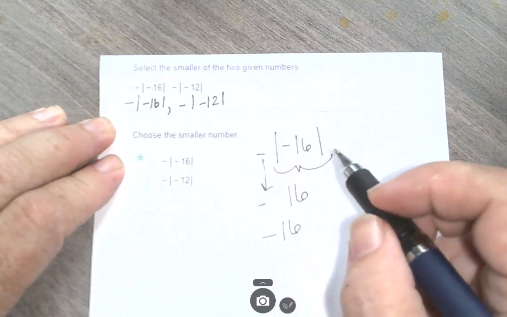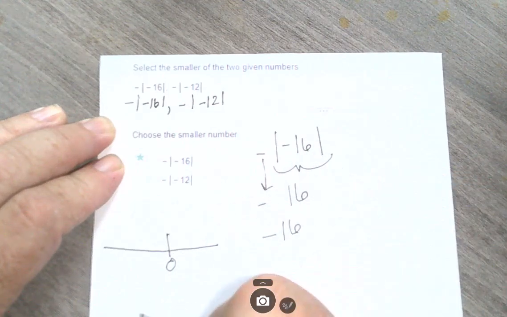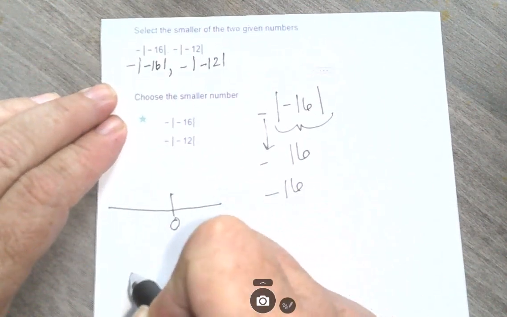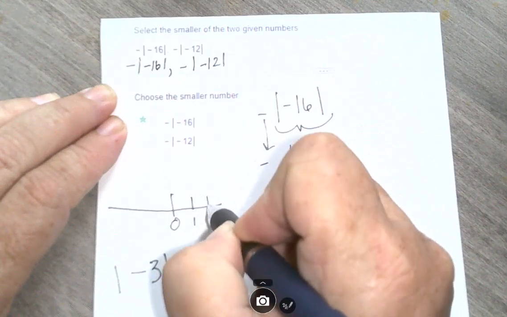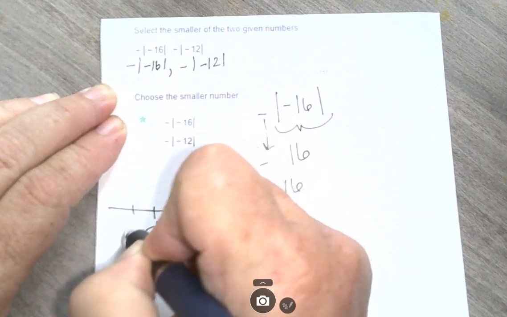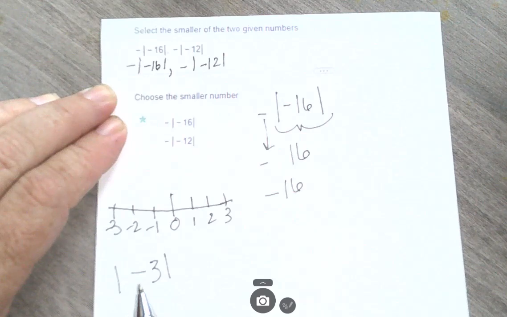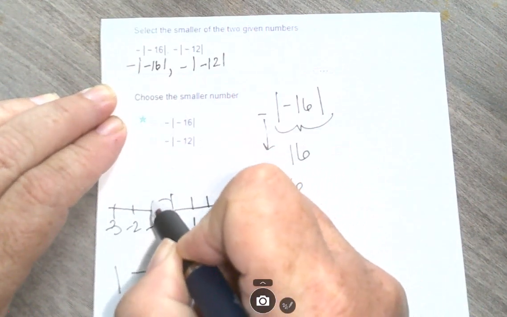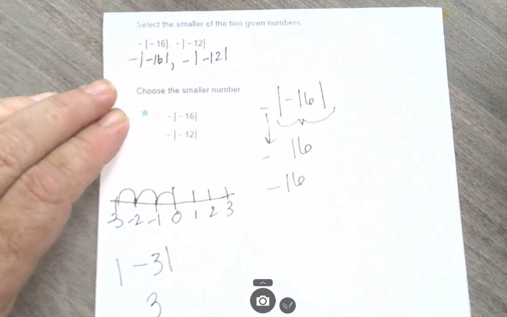Let me explain a little bit better what I just said. Let's say I have negative 3, the absolute value of negative 3. I have 1, 2, 3, negative 1, negative 2, negative 3. The absolute value means the distance it is from 0. So how far are we from 0? 1, 2, 3. That's why the absolute value of negative 3 is 3.